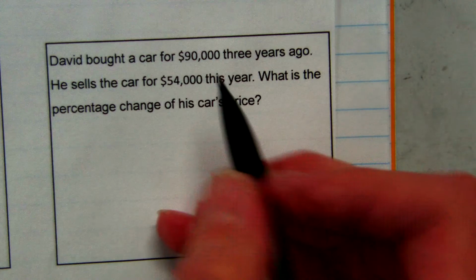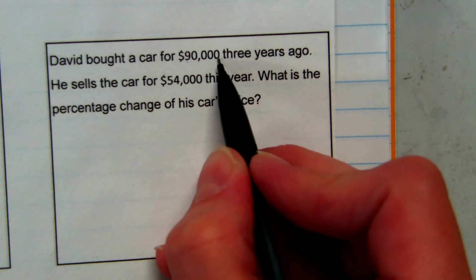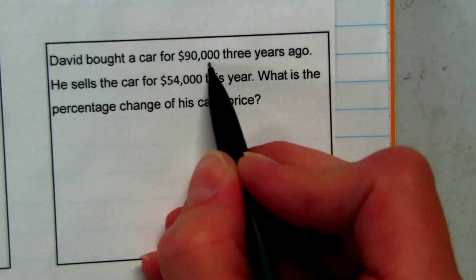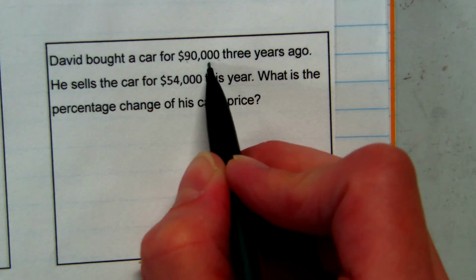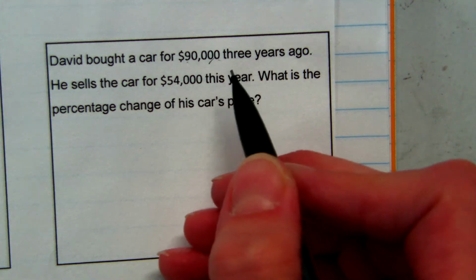Okay, so let's do the next one. David bought a car for $90,000 3 years ago.